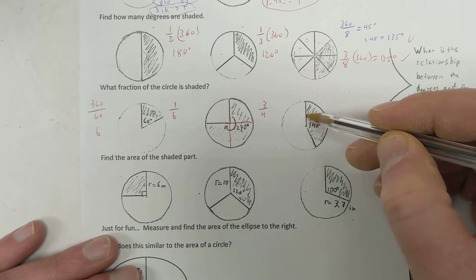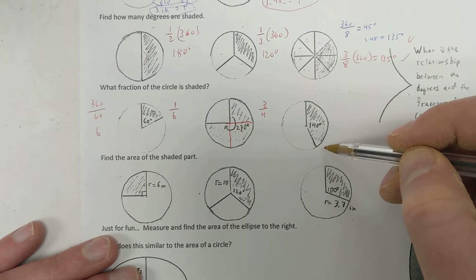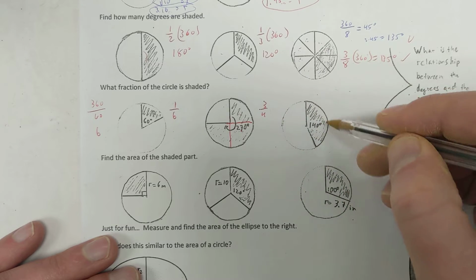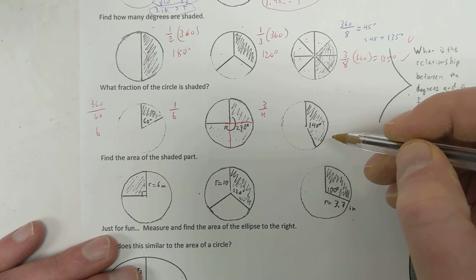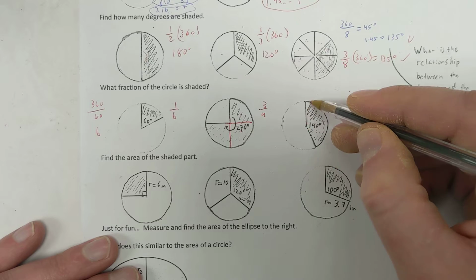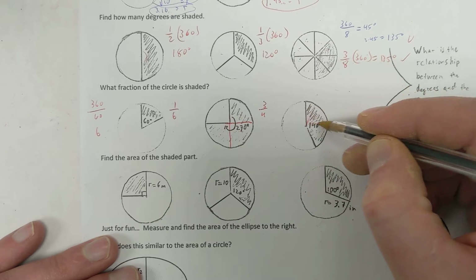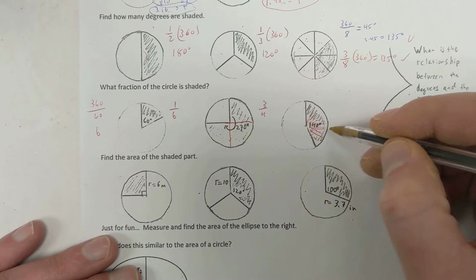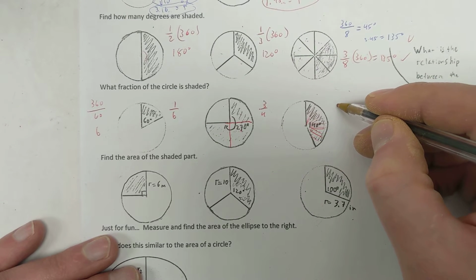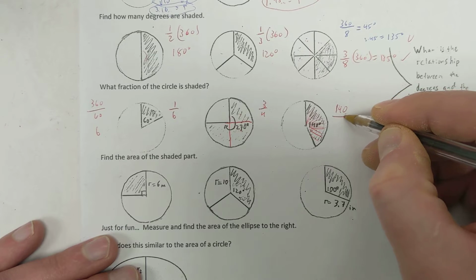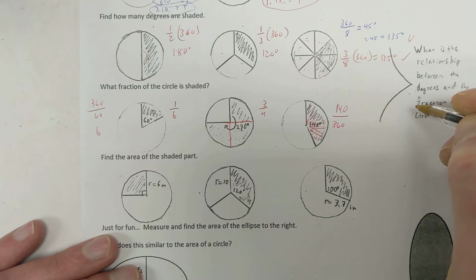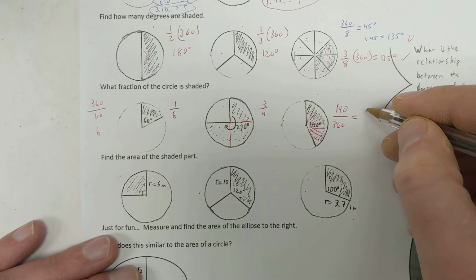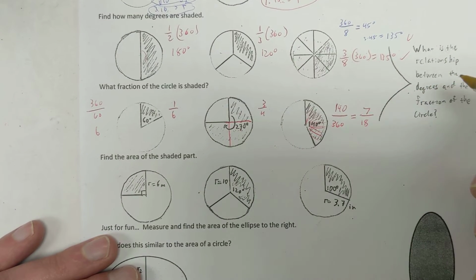So how can we figure out the fraction of this? Well, one way is we know we can split a circle up into 360 degrees, right? So there's 360 of these little degrees in here. And how many do we have? 140 of them. So actually, this is 140 out of 360. And yes, this can be reduced to 7 out of 18.